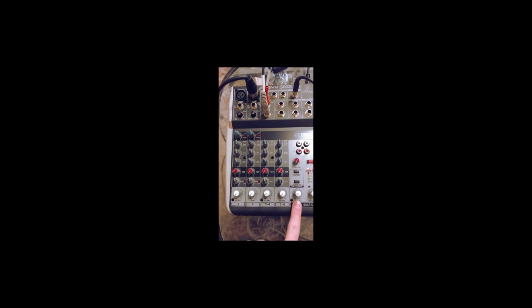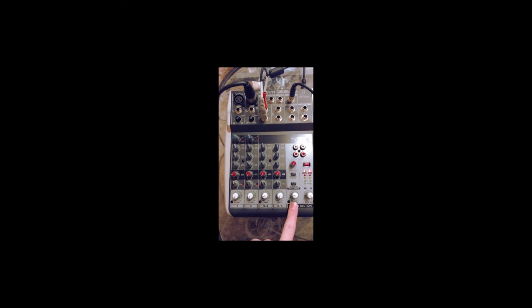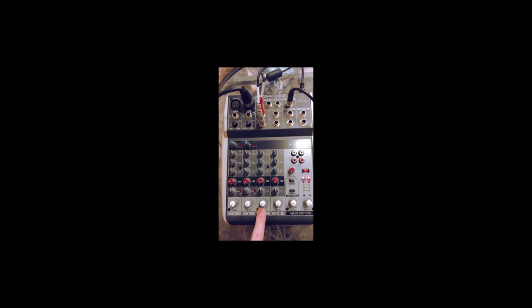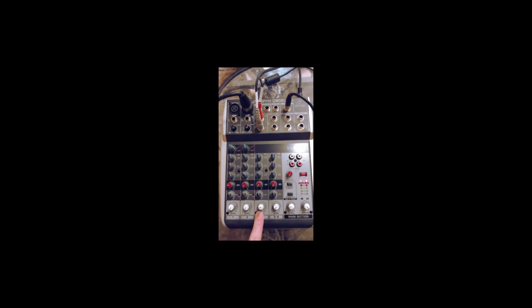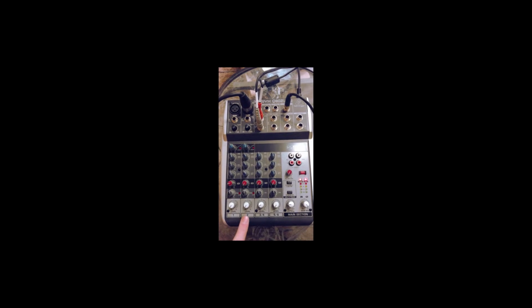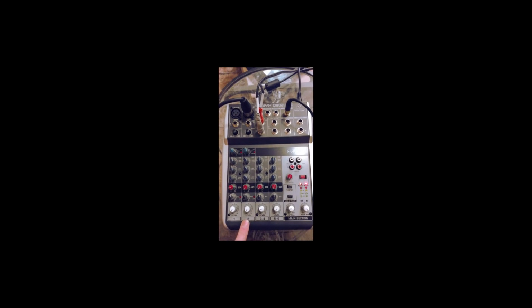This is the knob for how loud you want the headphones to be. The volume, and all the knobs for what comes into the mixer, the knobs for the mic.